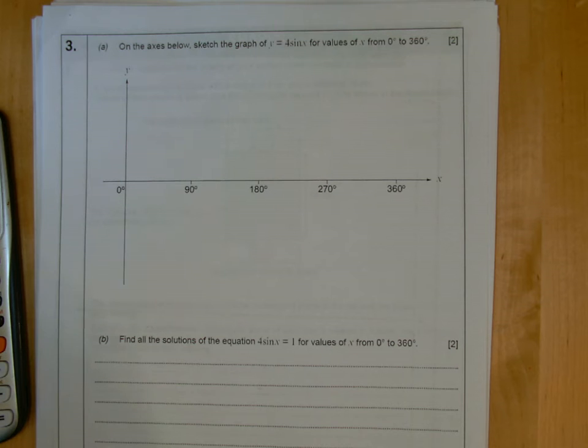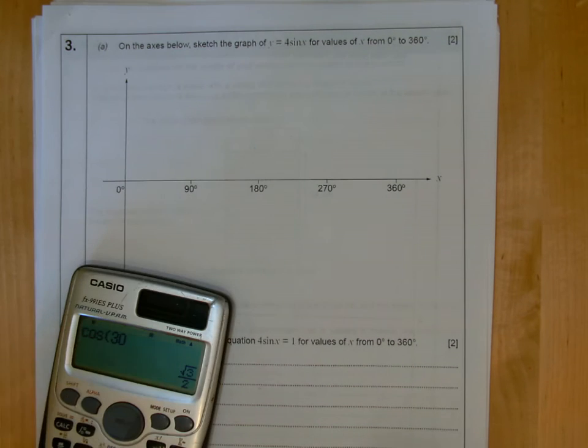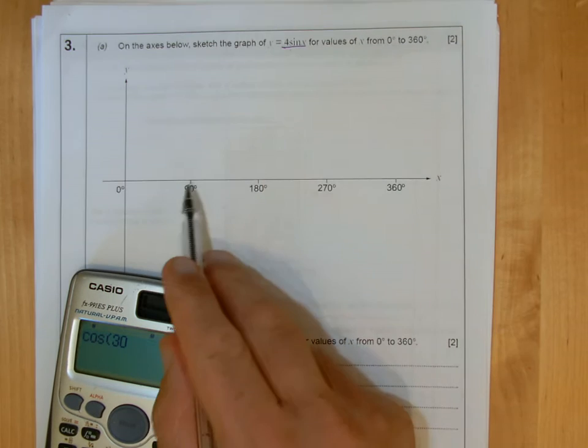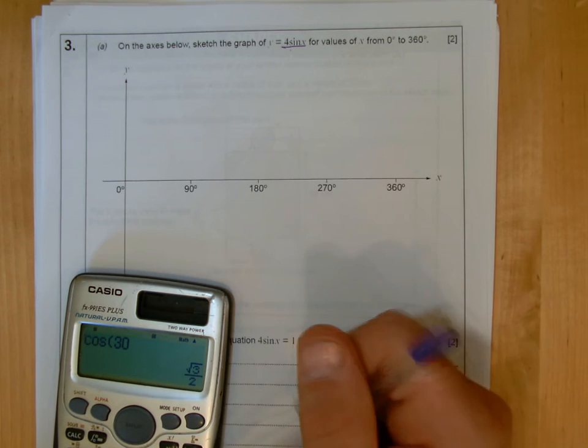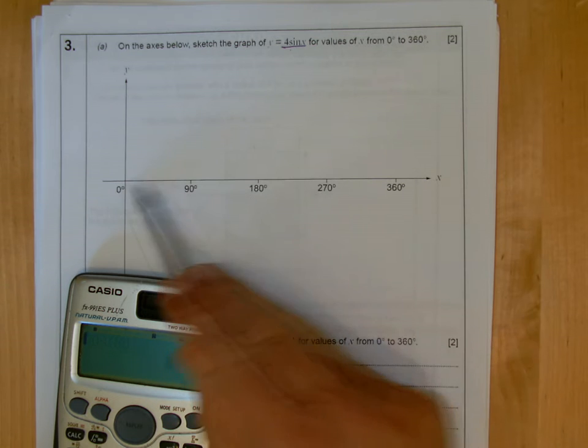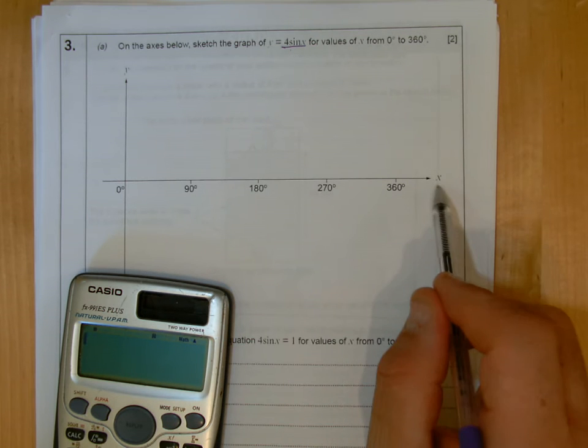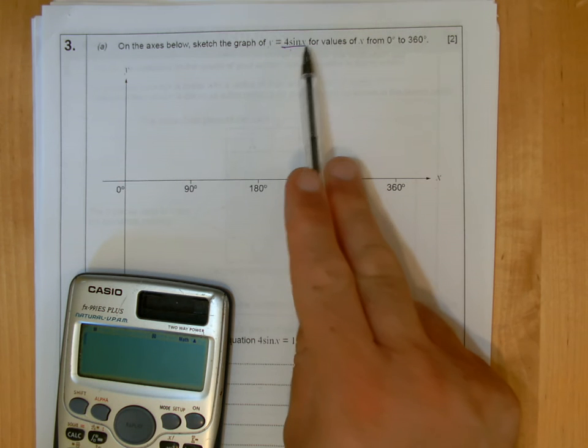So on the axis below, sketch the graph of y equals 4 sine x between 0 and 360. What we're going to do is work out what this graph looks like by using our calculator for each of these values here. Remember these are our x values, so you can just literally put that in there.